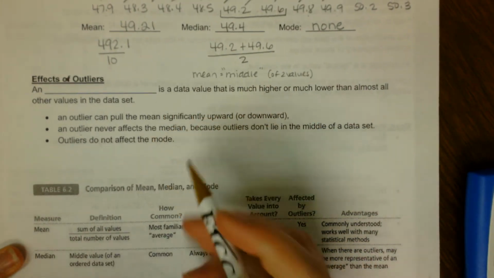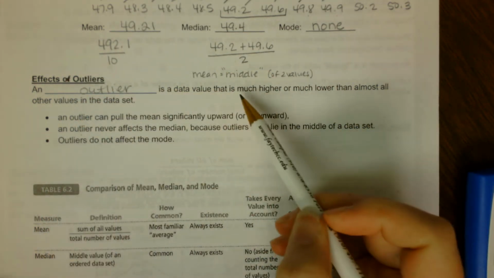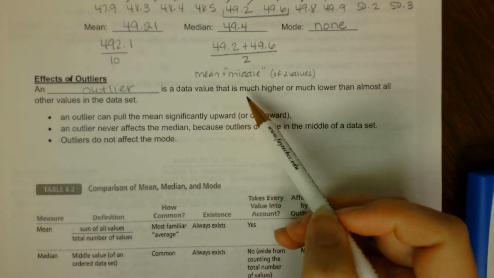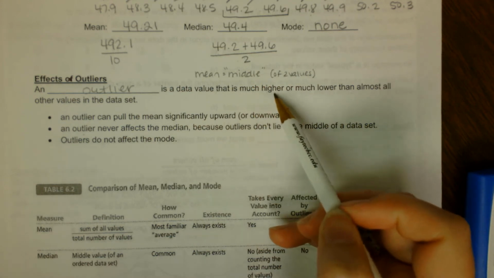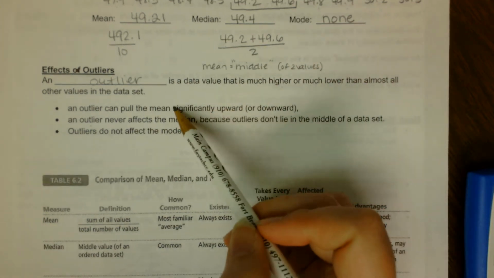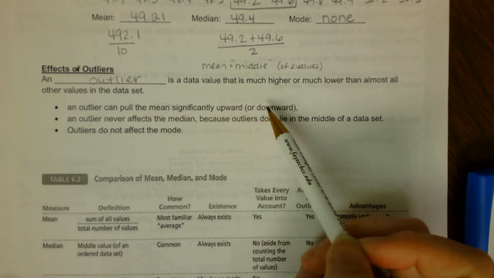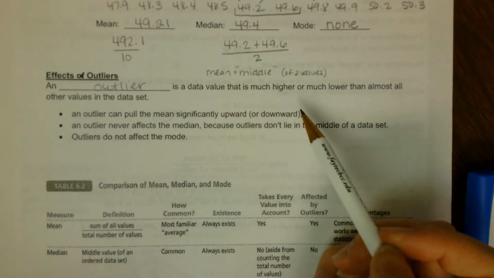Okay, so now let's talk about outliers. An outlier is a value that doesn't quite fit into your data set. It's either going to be much higher or much lower than almost everything else. Now this outlier is going to pull the mean either up or down depending on where it lies in the set.